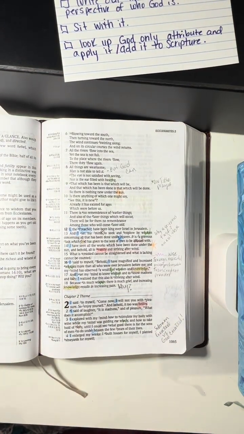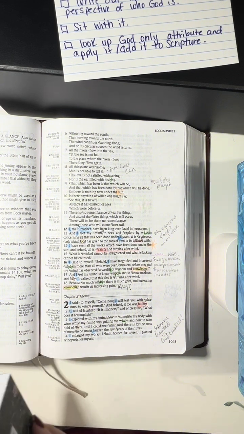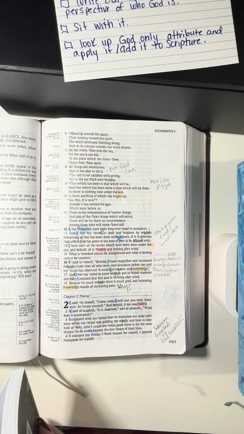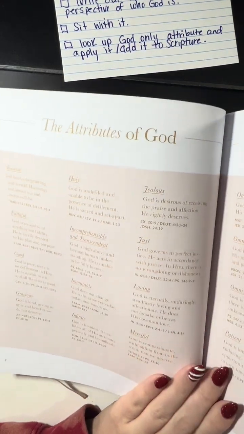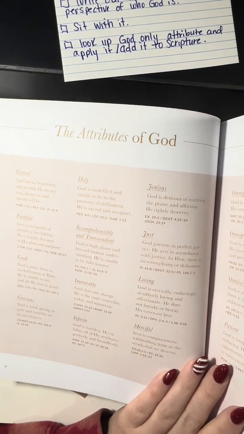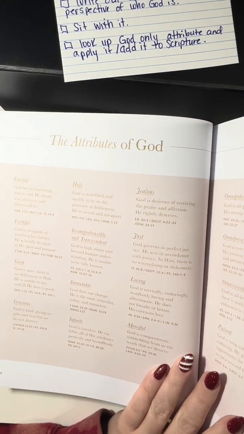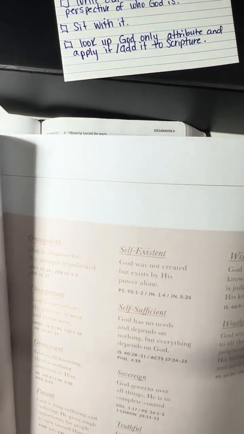So Daily Grace has an attributes of God study. It is absolutely incredible. It's an amazing blessing. Even if you know the attributes of God, it's something you should definitely look into to dig deeper. But in all of their books, it doesn't matter which one, it has the attributes of God in it. Okay? It literally lists all of them here.